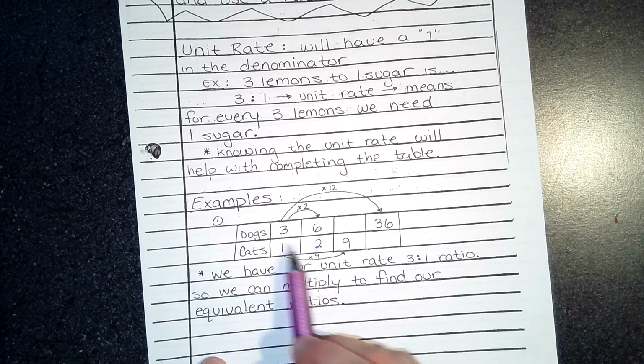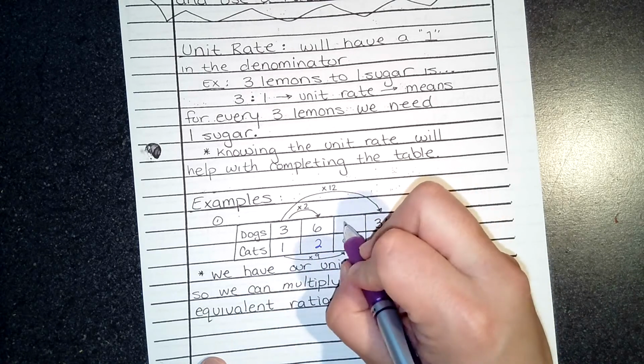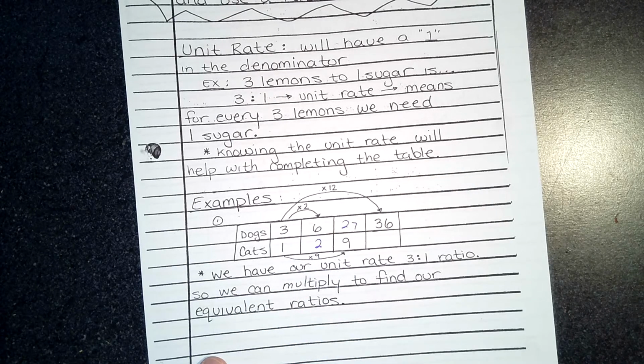On the bottom here, we have 9 cats. Well, how did we go from 1 to 9? It's bigger, so we multiplied. 1 times 9 is 9. So on top, we do 3 times 9, which is 27. All right. And up here, dogs, we have 36.